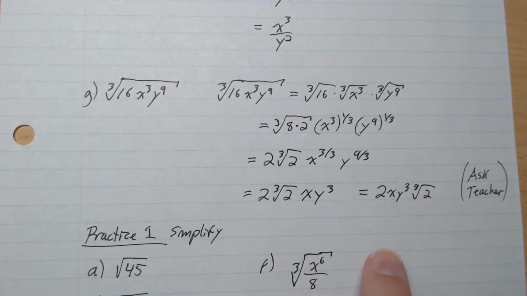And ask your teacher if there's a preference in the ordering of the terms that they would prefer.